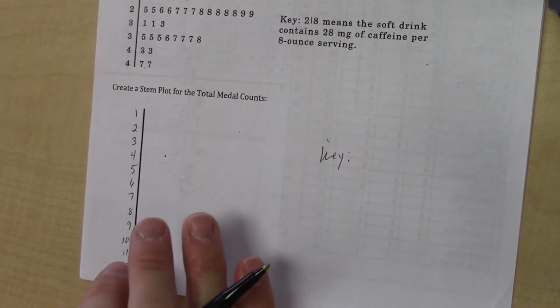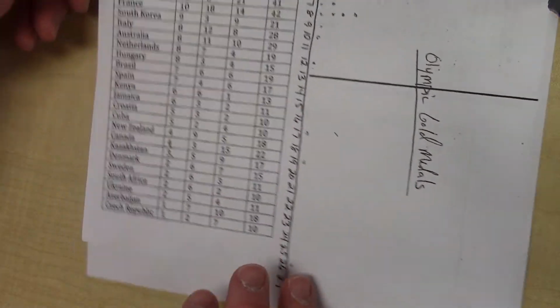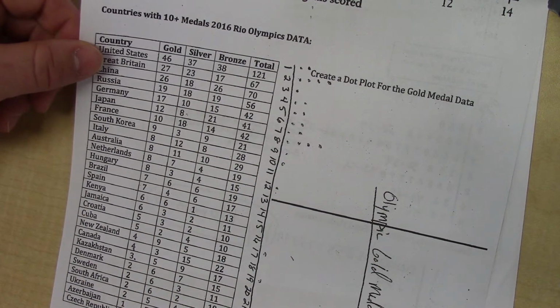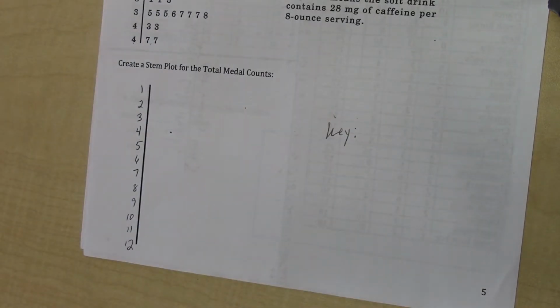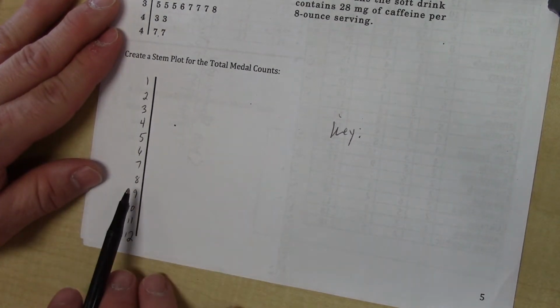So then it wants us to do a stem plot for the total medal counts. So again, we're going to use this data from the front, the total column though. Before we used the gold, now we're using the total, 121 all the way down to 10 it looks like is our minimum, okay? So what I did is I already wrote these numbers down. If you want to pause and write this in, for the stem and leaves.